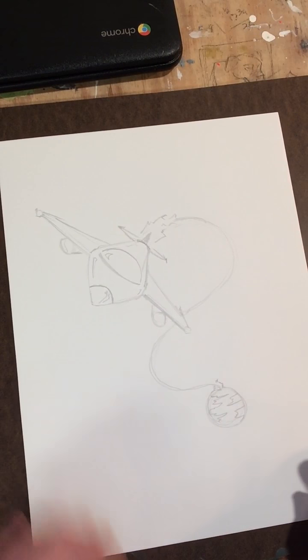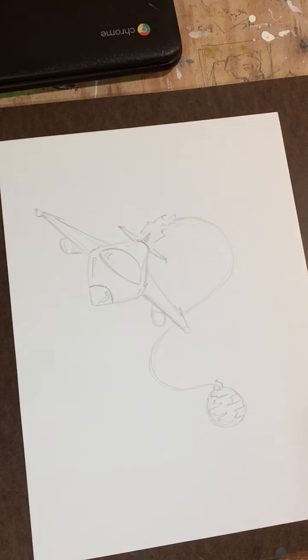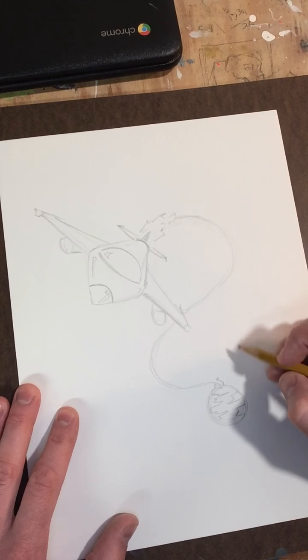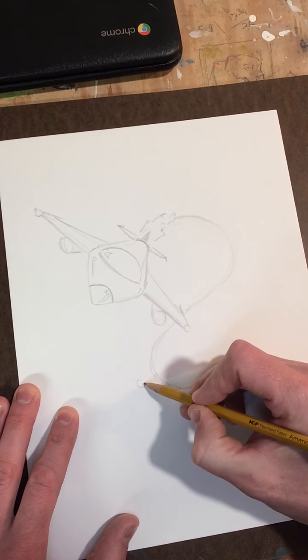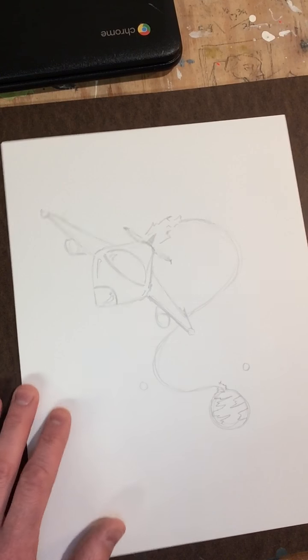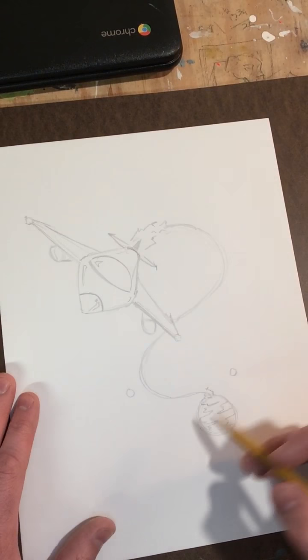I think it just adds like a neat illustrated feel for a planet. Okay, so I have one planet there. Now I would just go in and fill the space with different, smaller planets around. So I can make a small one back here, maybe another one here. I'm going to keep them in this general area of my paper.